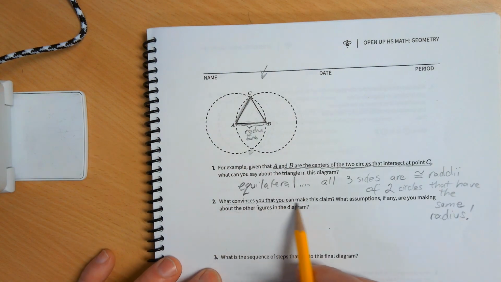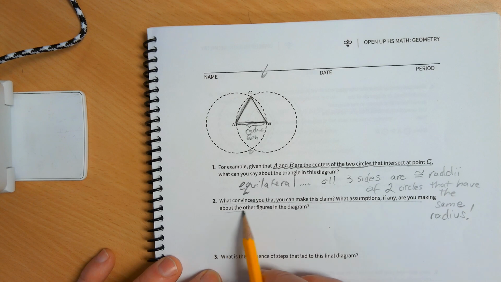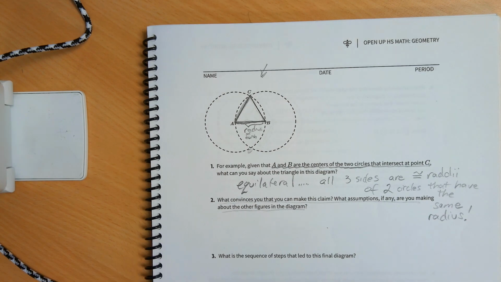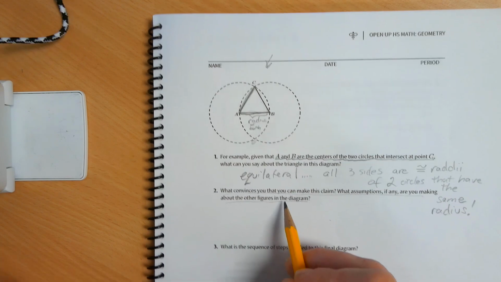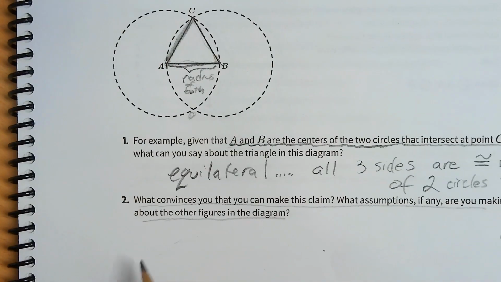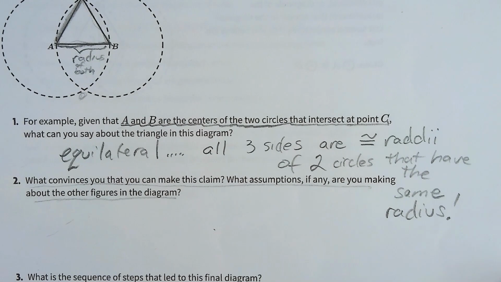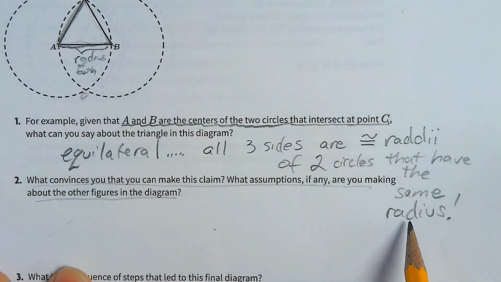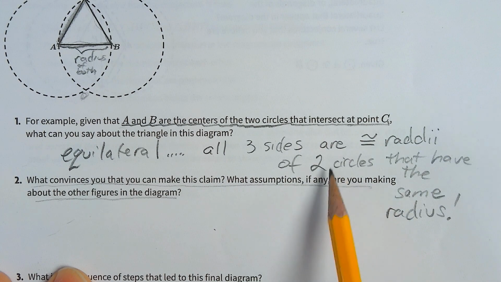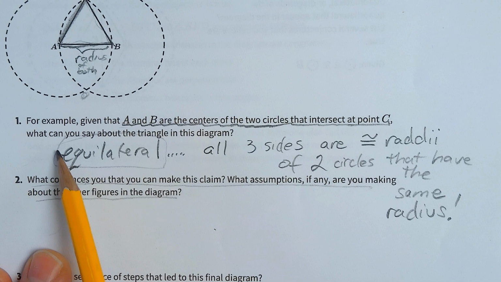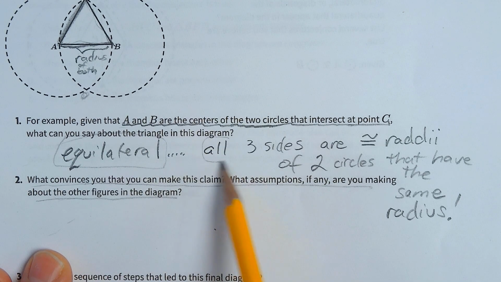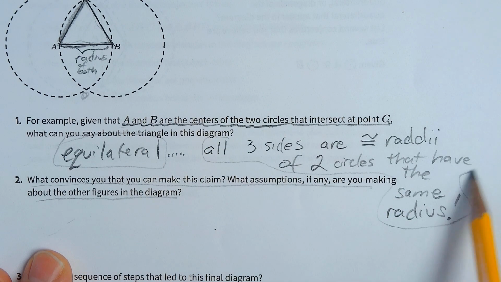What convinces you that you can make this claim? What assumptions, if any, are you making about the other figures in the diagram? We already talked about this because we talked about how the circles are the same. See, we were just supposed to talk about the triangle up here. It's an equilateral triangle. But then we went on to explain why, because we talked about the circle stuff.